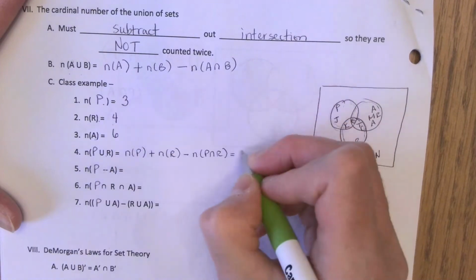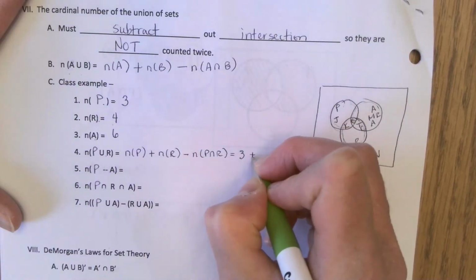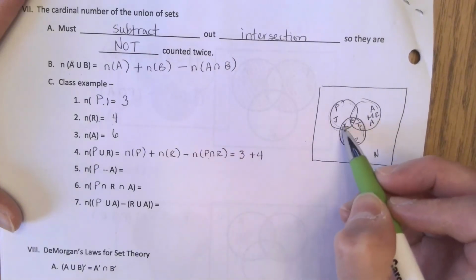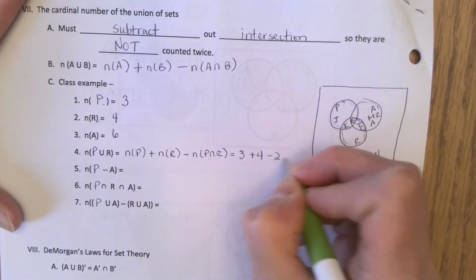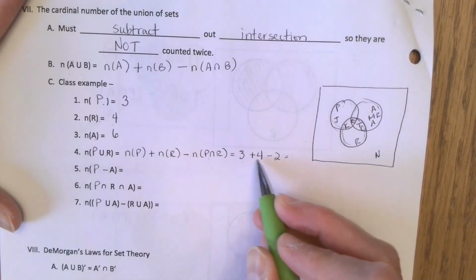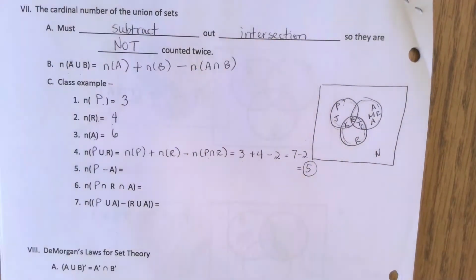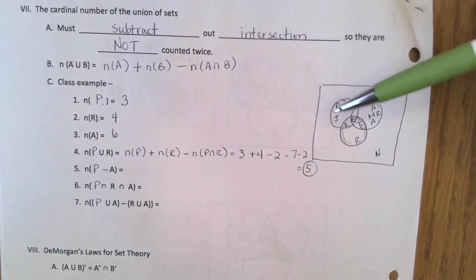Cardinal number for poli-sci is 3. Cardinal number of residents is 4. The intersection of the two right in here is going to be these two. Let's take out them. So 3 and 4 is 7. 7 minus 2 will give me 5. So there are 5 elements in the union of P and R.